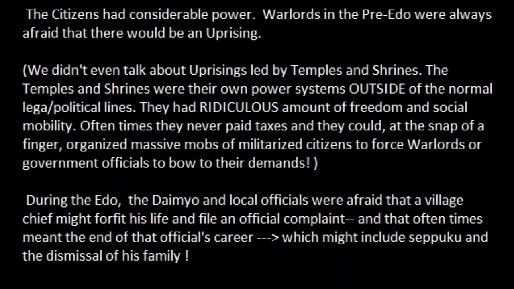Okay, now let's go back and let's think about both types of uprising. In the pre-Edo period, warlords were always afraid that there would be an uprising. Now let's take a minute just here in parentheses. We haven't even really talked about uprisings led by temples and shrines, so let's do that just for a second. The temples and shrines, and remember, the temples and the shrines are in their own sphere. They're outside of the normal legal political lines. They have their own class system, if you will, right? They have a ridiculous amount of freedom and social mobility. Oftentimes, they never even paid taxes, and they could often, in the snap of a finger, organize large mobs of militarized citizens to force warlords or government officials to bow to their demands. So that was a major factor.